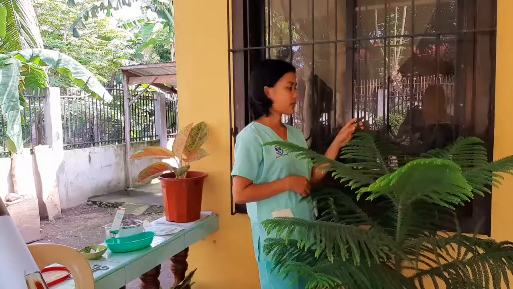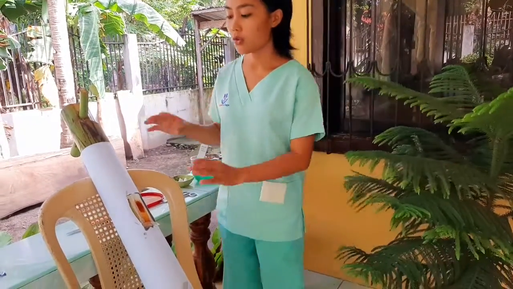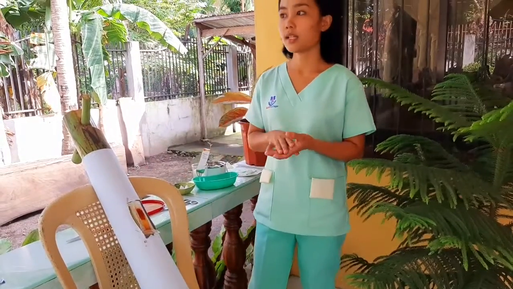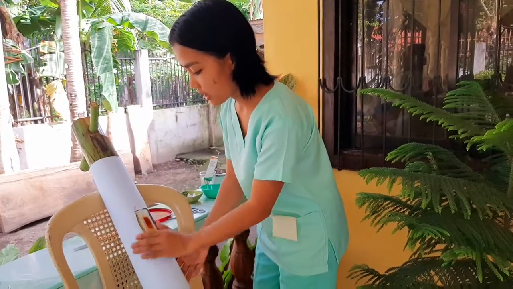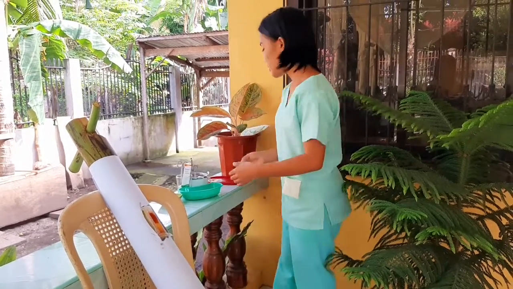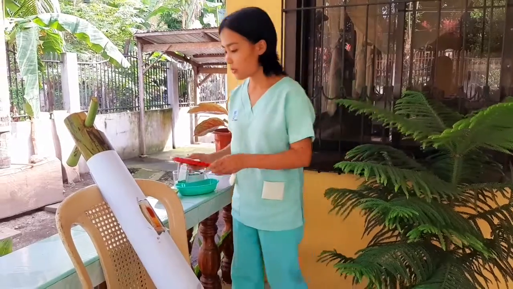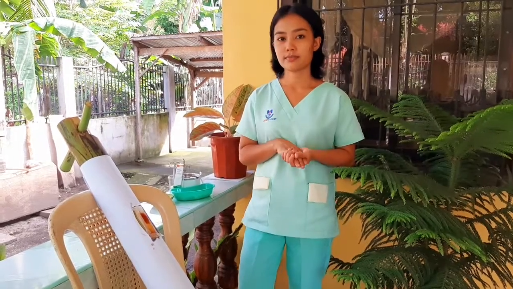Next, I'm going to close the room and the cubicle curtains, including the windows. Then I'm going to position the patient in a comfortable position and drape using a bath blanket, exposing only the wound area. So this is the wound area. Then I'm going to place the waste receptacle within reach in the work area so that it will be easy for me to dispose of the soiled gauze.